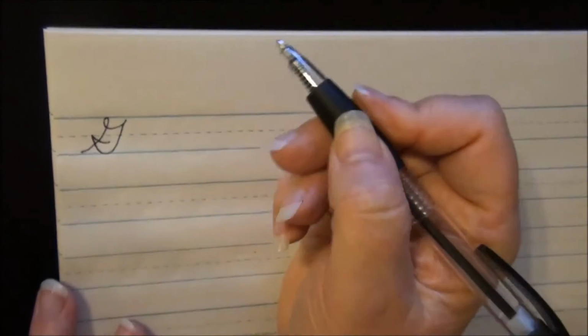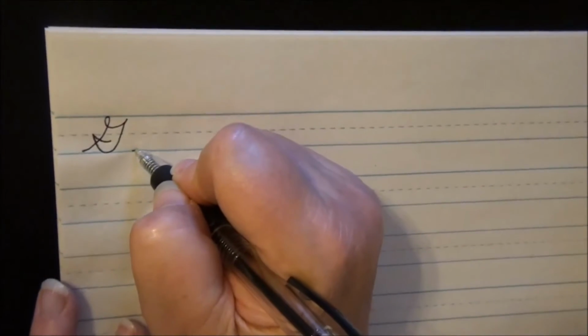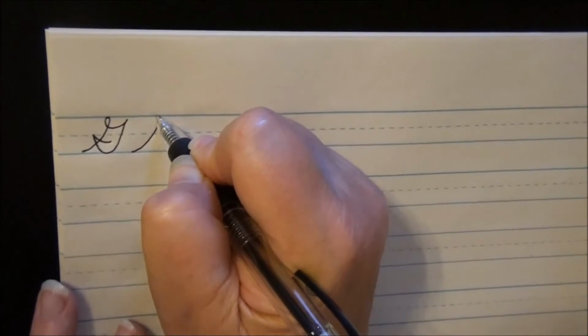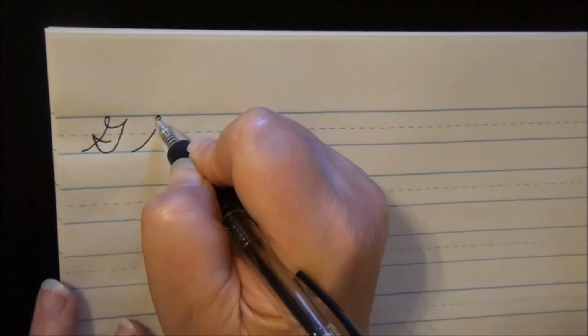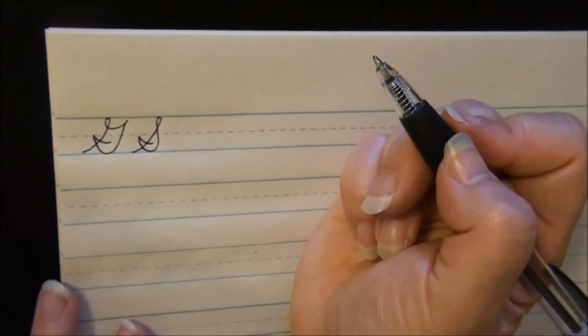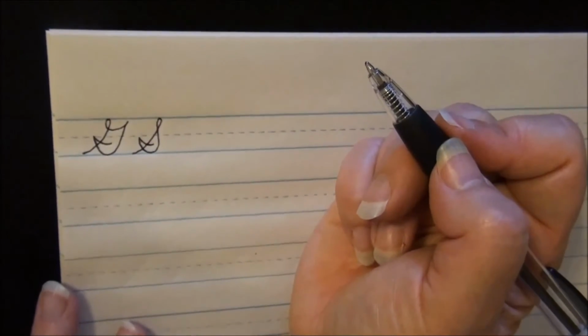Here we go. So upstroke to the headline, loop, come up, touch. Down, curve it in, make a boat. Capital G. Capital S, up loop to your headline, upstroke to your headline, loop, come down for your S, and make a boat. G and S. All right, so our first lone letter is D.